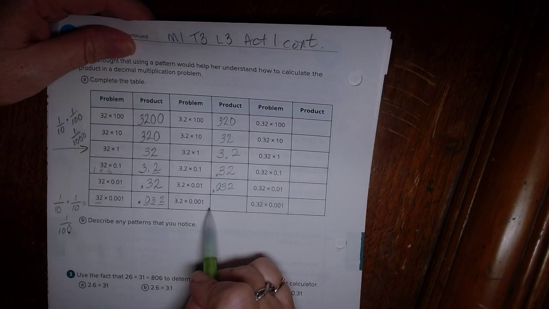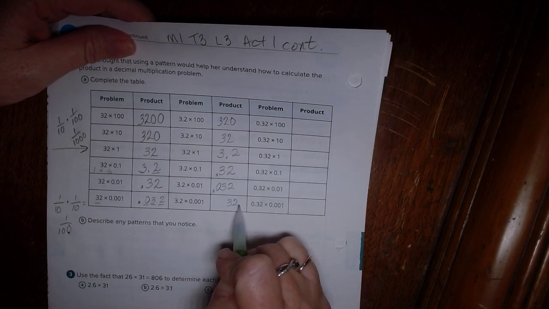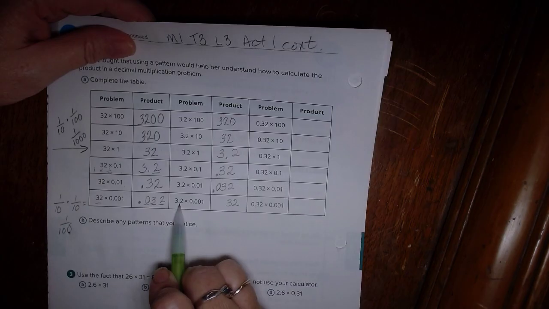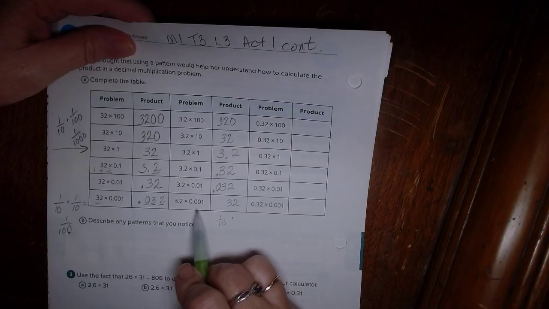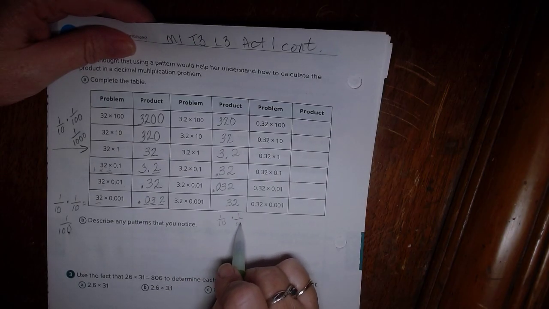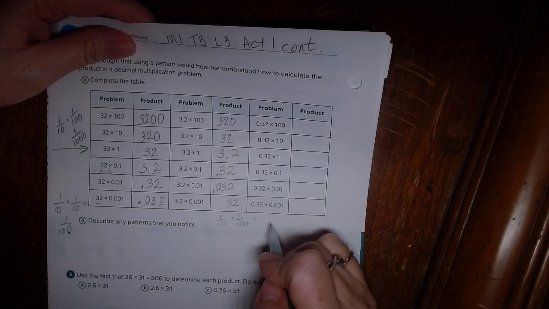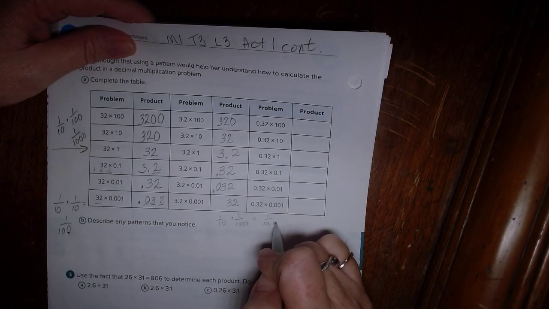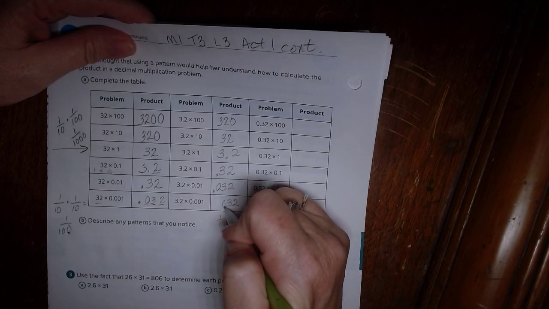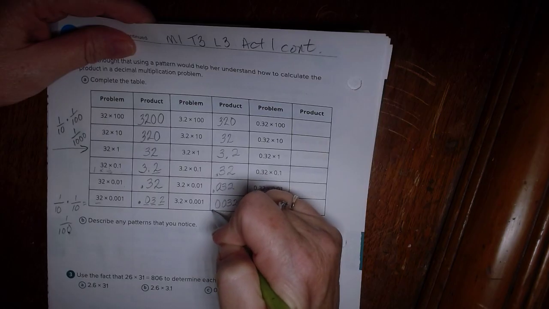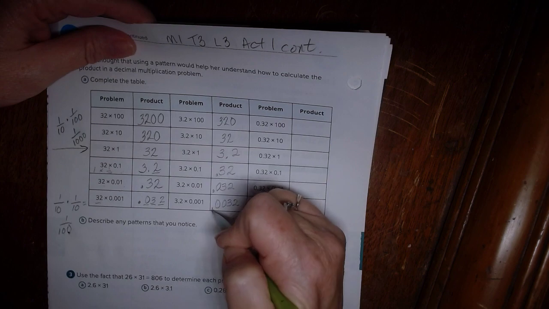And then 3 and 2/10 times 1/1000th. So I know I'm going to have the 32. So I have a tenths place and a thousandths place. So 10 times 1,000 is 10,000. Woo! So tenths, hundredths, thousandths, 10,000ths place.